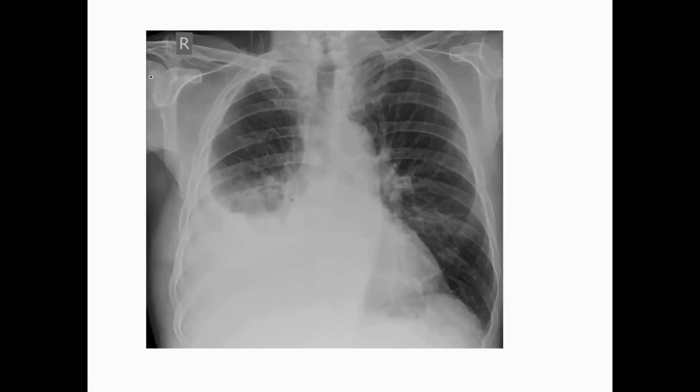Here, it's clear. If you compare the lower left to right, in the right lower zone there's a homogeneous opacity occupying the right lower to mid zone, which obliterates the right cardiac border, diaphragm and costophrenic angle. And there is a meniscal sign.